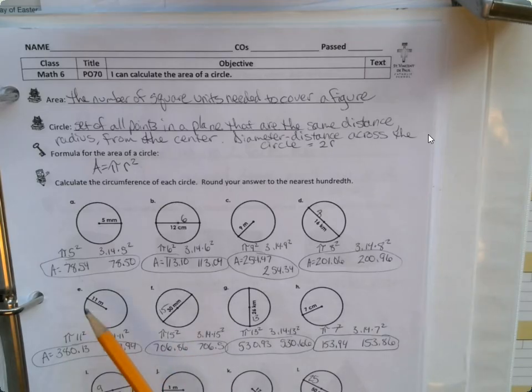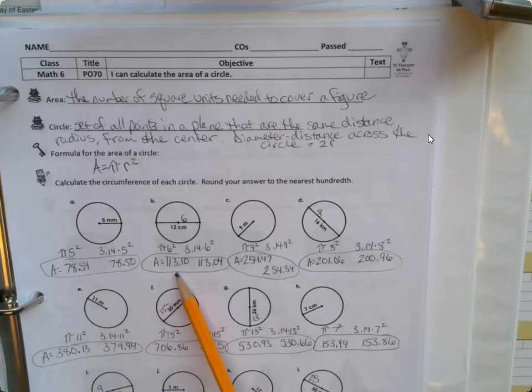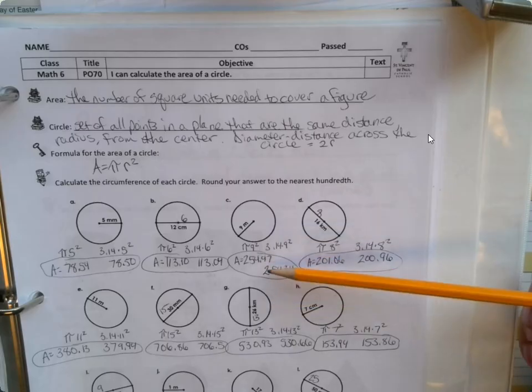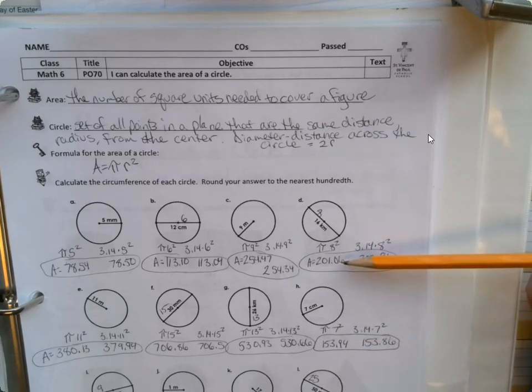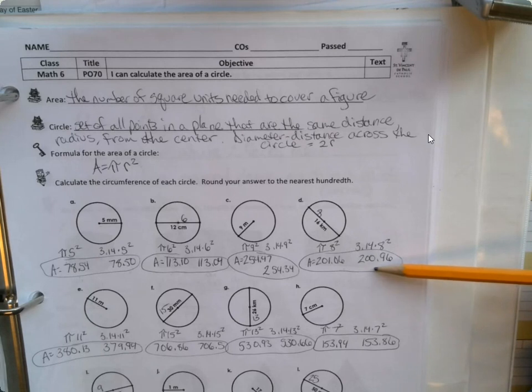So our top row, we had 78.54 or 78.50. The next one was 113.10 or 113.04. Then we have 254.47 or 254.34. And that last one in the top row is 201.06, 200.96. Any questions on the top row?